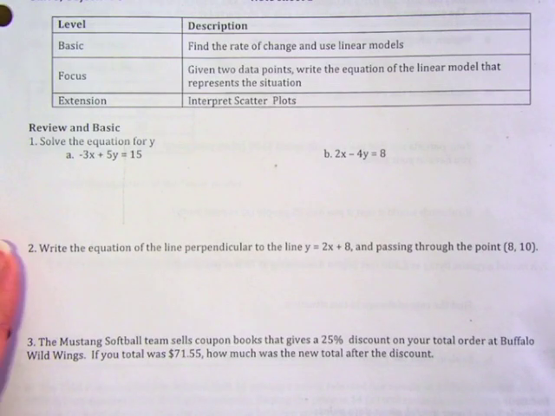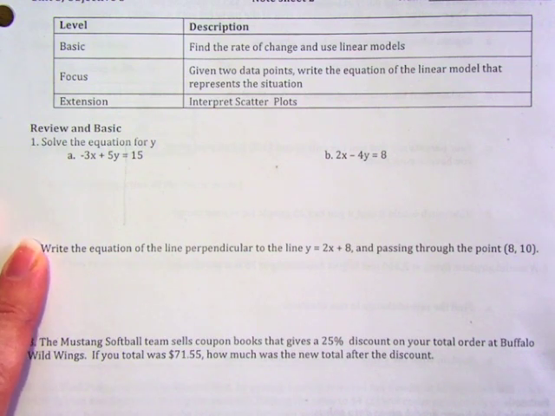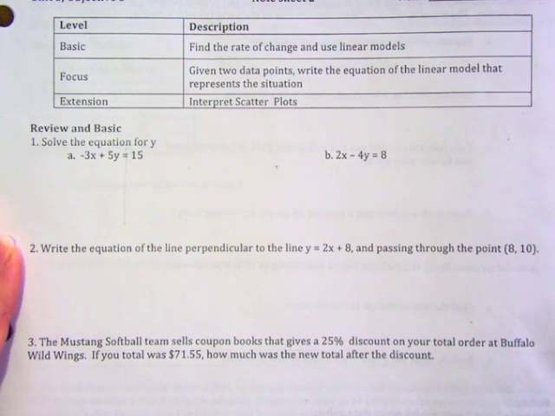Okay, welcome to Day 2 Notes. For this unit, remember it's Unit 5, which is all about writing equations, and we're on to Objective 3, which is writing equations when we're given word problems. We're going to start with our review.